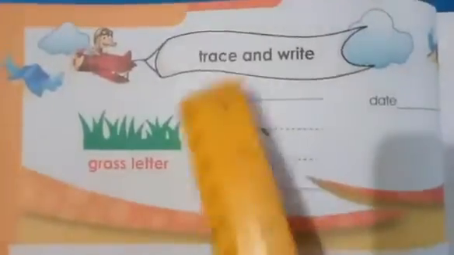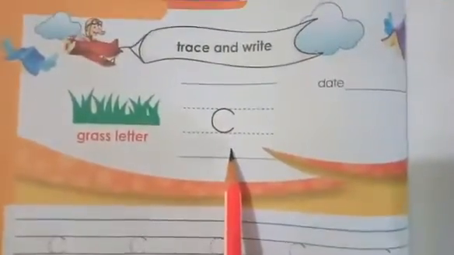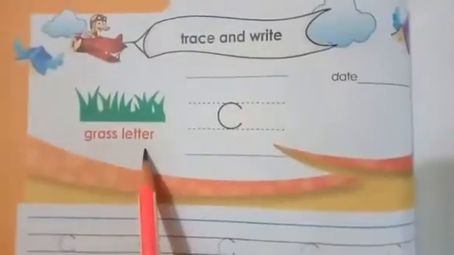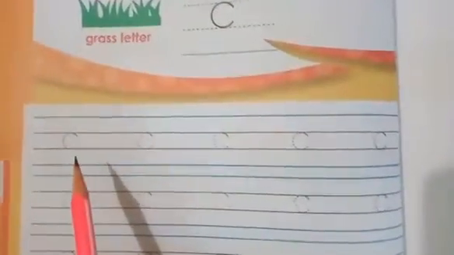In this page we trace and write letter C. Letter C and the sound is K. K is grass letter. Which letter is this? Grass letter. Letter C and it's grass letter. Today we show you how we write letter C and the sound is K.